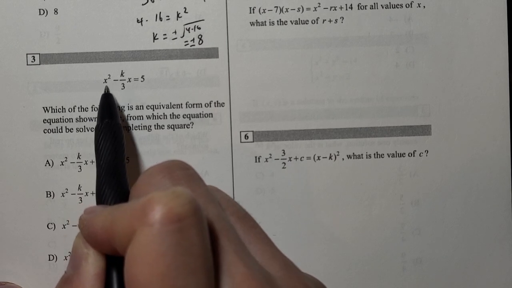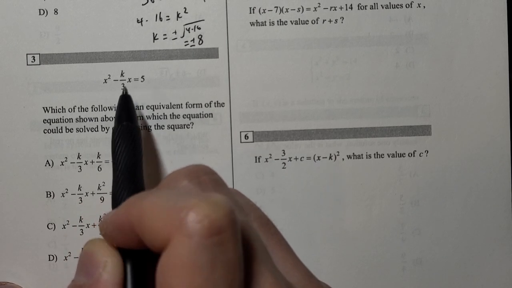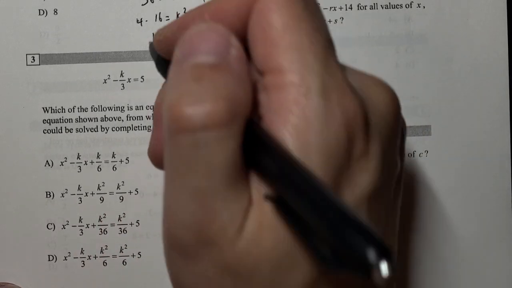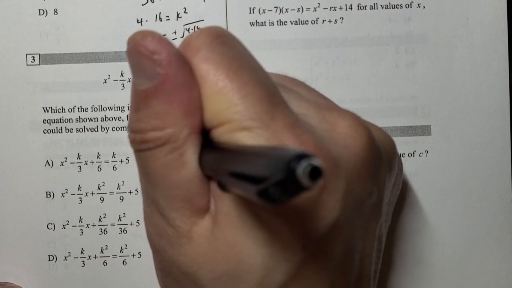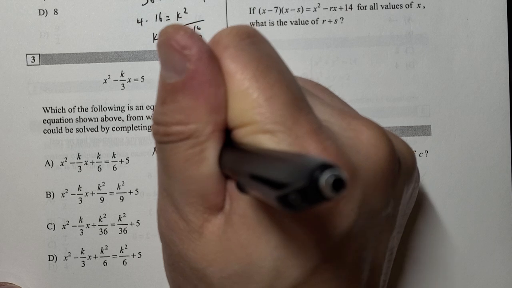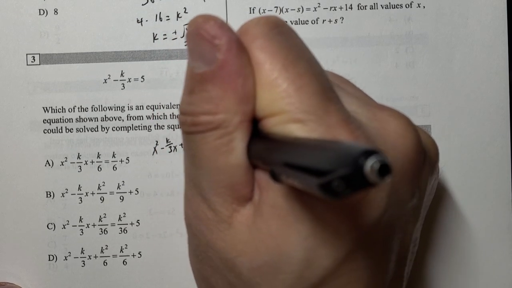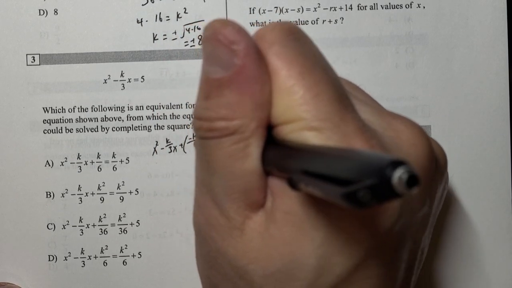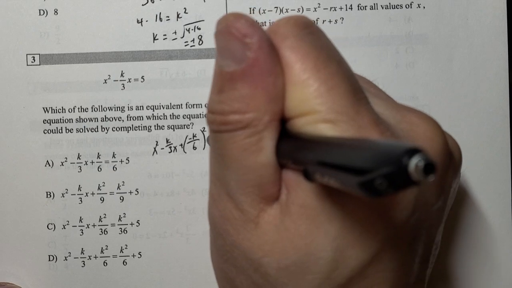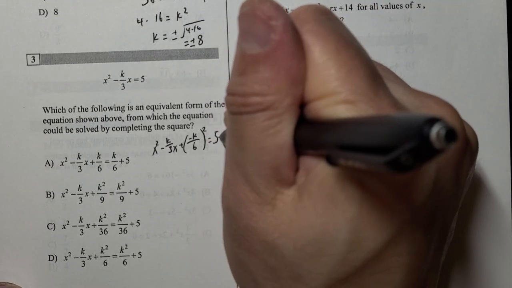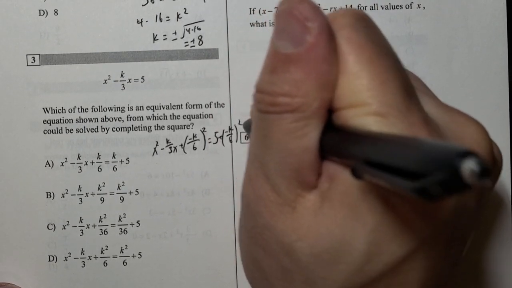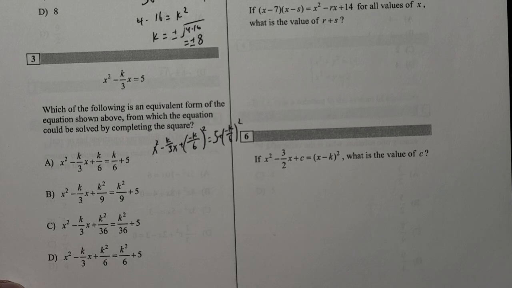The b, if it's standard form, you take that b, divide it by 2, and you square it. So it'll be x squared minus k over 3x plus minus k over 3 over 2, so k over 6 squared equals 5 plus, you add the same thing on the other side of the equation as I said earlier.